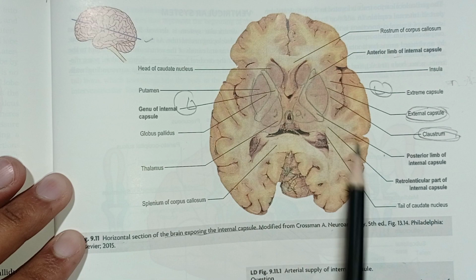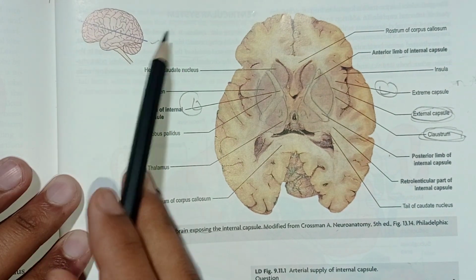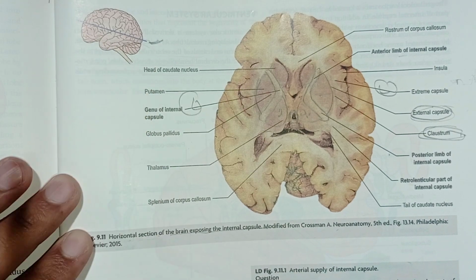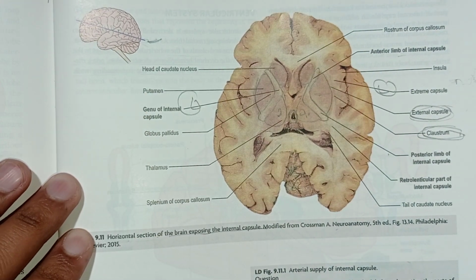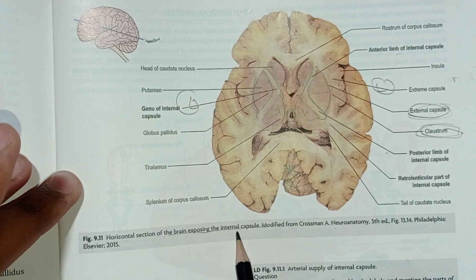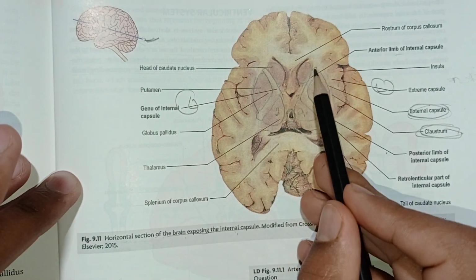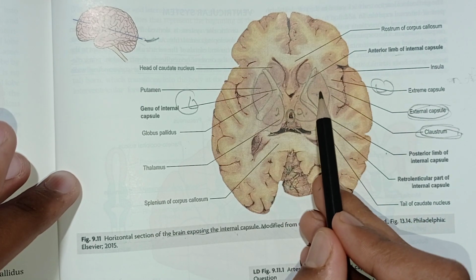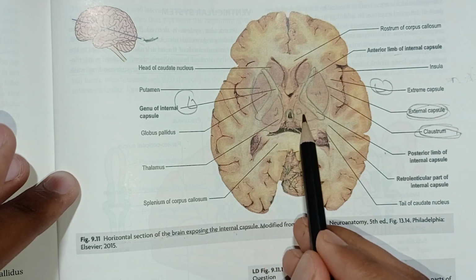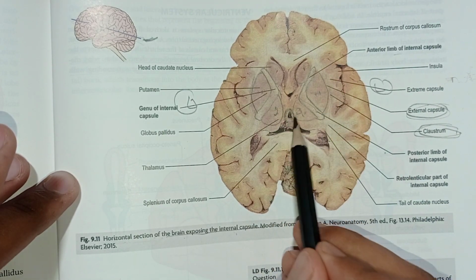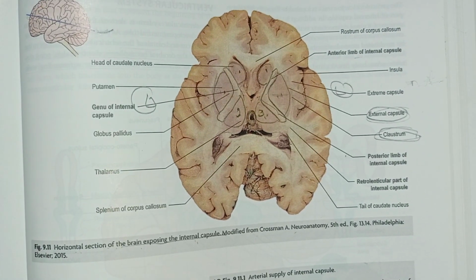So this is the basal ganglia clearly, and this is the brain. Here is the cut section of the brain, through the middle. This is the diagram given in Gray's Anatomy: a horizontal section of the brain exposing the internal capsule. This is the internal capsule, white matter. This is the external capsule, white matter. Between the two is the lentiform nucleus. Thalamus, head of caudate nucleus. Between the two thalami is the third ventricle. Very easy thing to remember. So this is all clear.